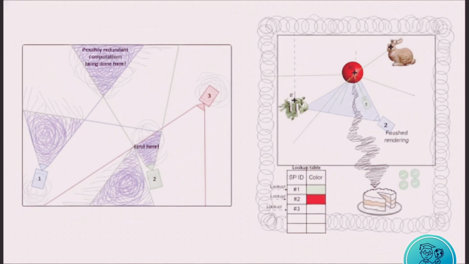The server is acting like a frantic host, baking a brand new identical cake from scratch for every single person who walks in.